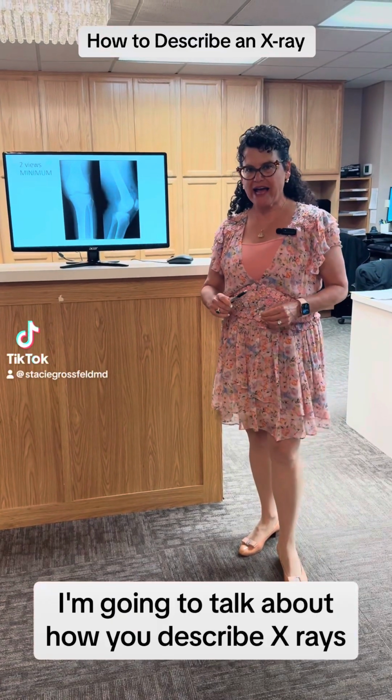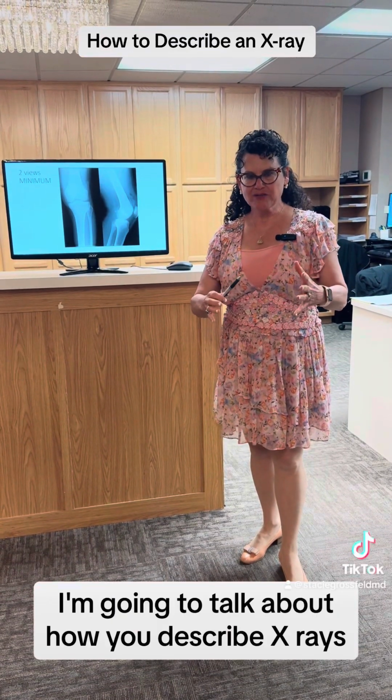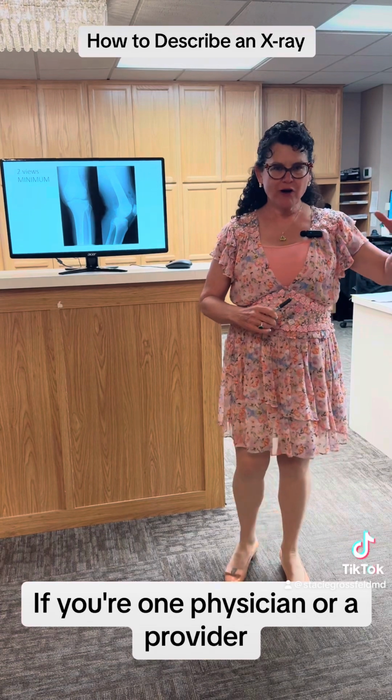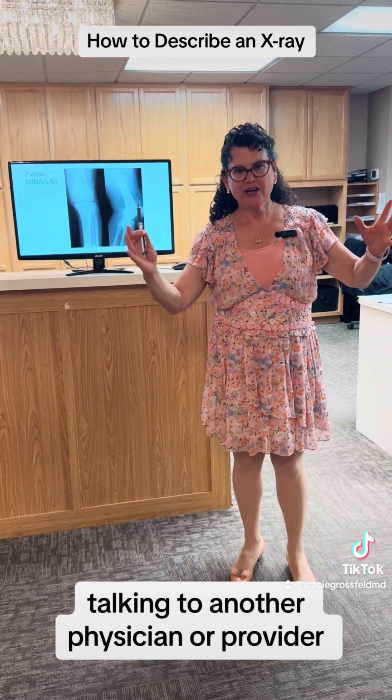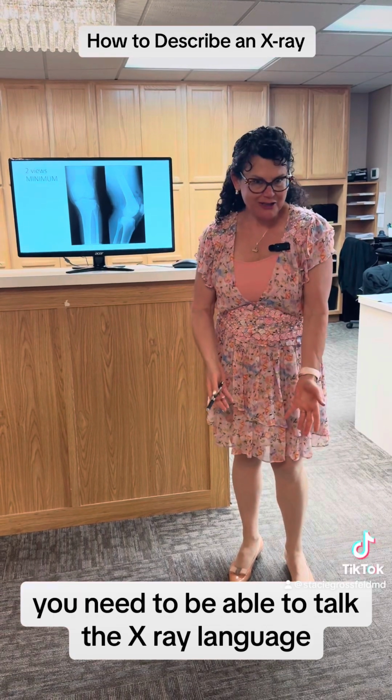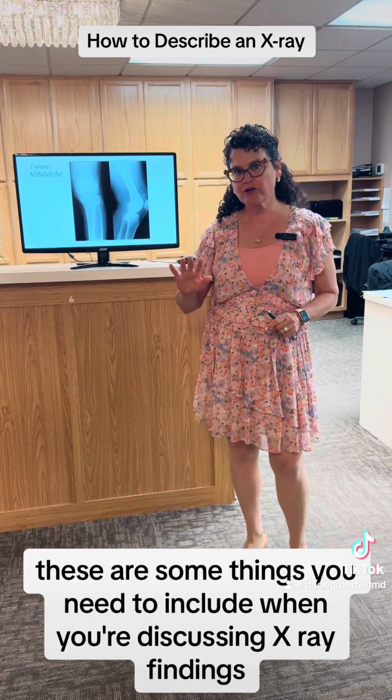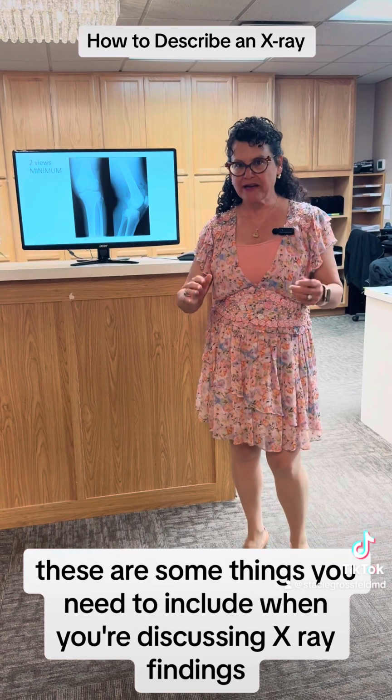I'm going to talk about how do you describe x-rays. So if you're one physician or provider talking to another physician or provider, you need to be able to talk the x-ray language. So these are some things you need to include when you're discussing x-ray findings.